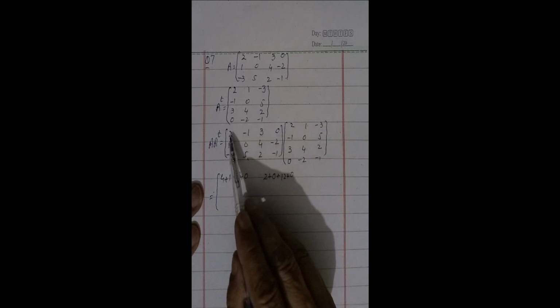Now when we multiply first row with the third column, we get 2 multiplied by minus 3 is equal to minus 6. Minus 1 multiplied by minus 5 is equal to minus 1 multiplied by 5 is equal to minus 5. 3 multiplied by 2 is equal to plus 6. And 0 multiplied by minus 1 is equal to 0.